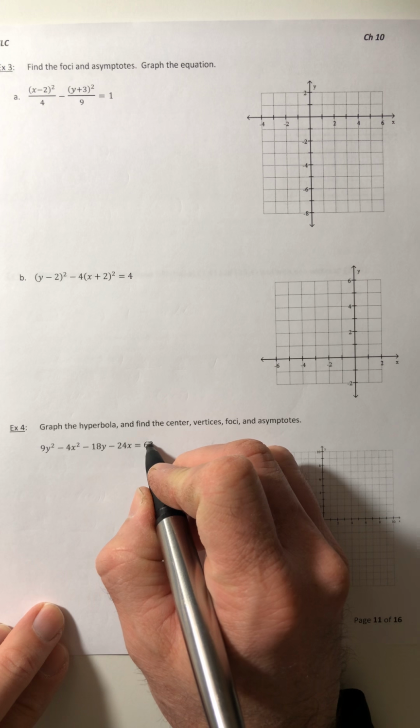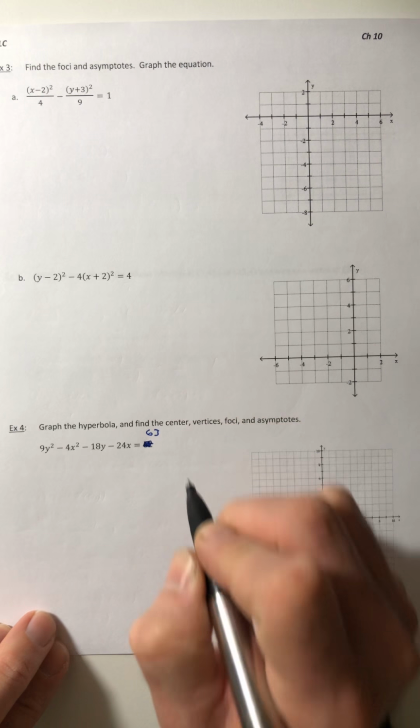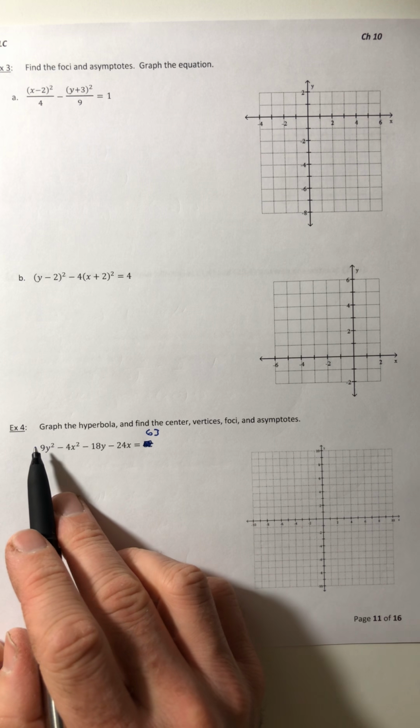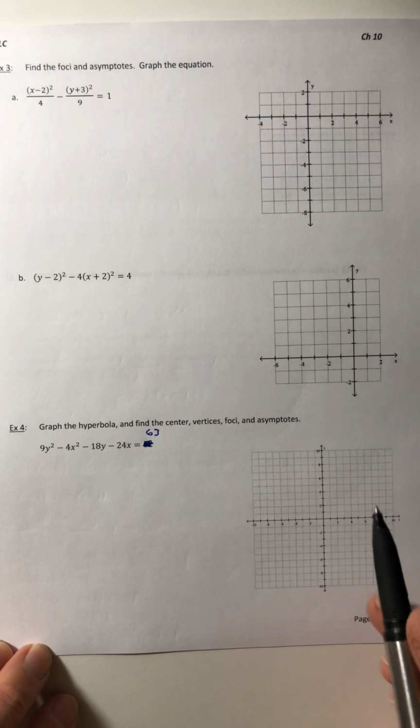And there's something I forgot to change out of the notes. That should have been a 63. Okay, so we got to graph it, find the center, vertices, foci, and asymptotes. We got to get everything.